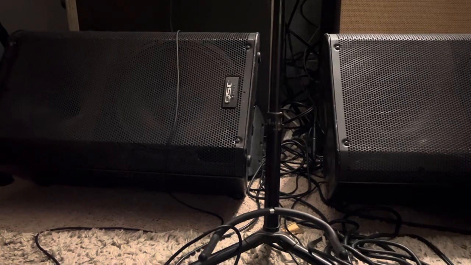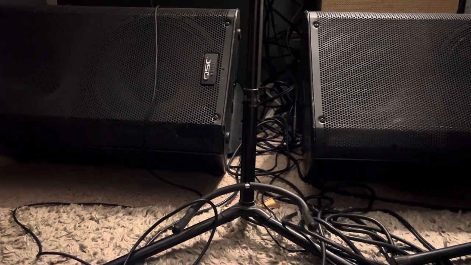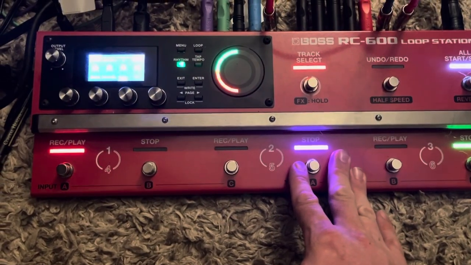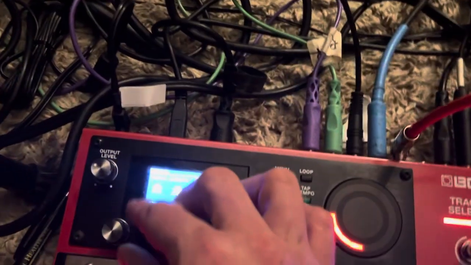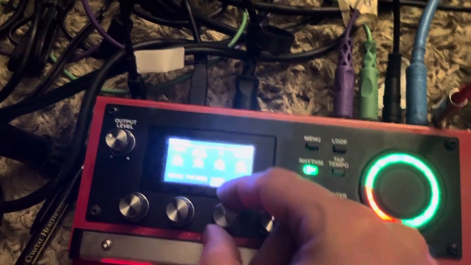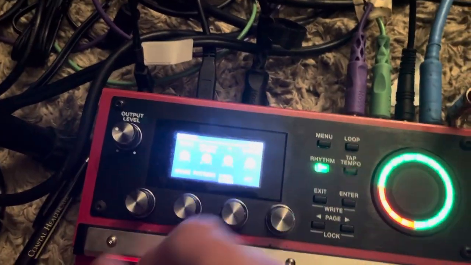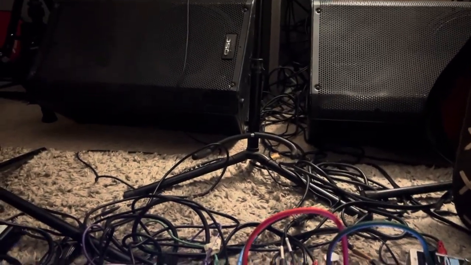Again, I like this acoustic compressor. It feels to me more like a real drum. Brush swing. So that sounds pretty cool.